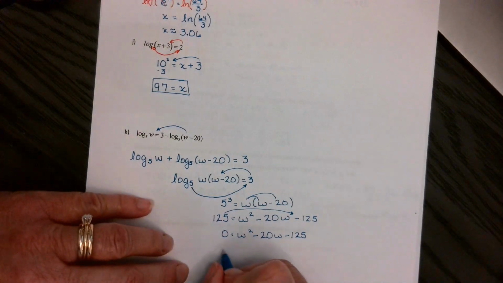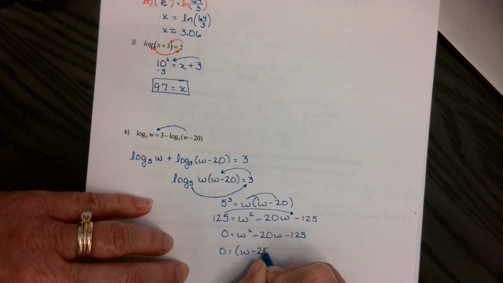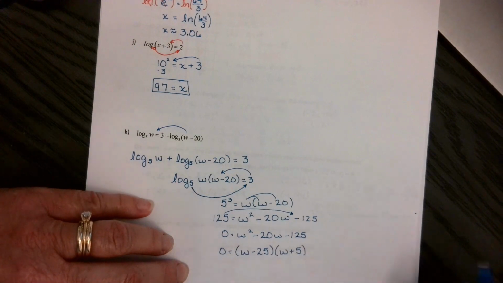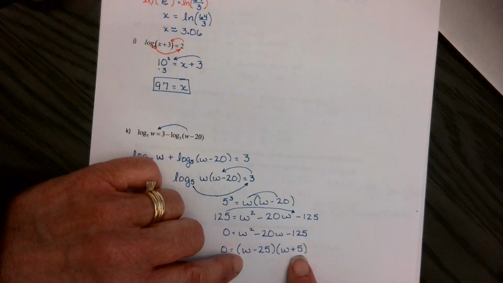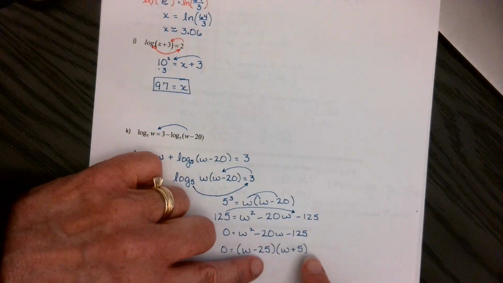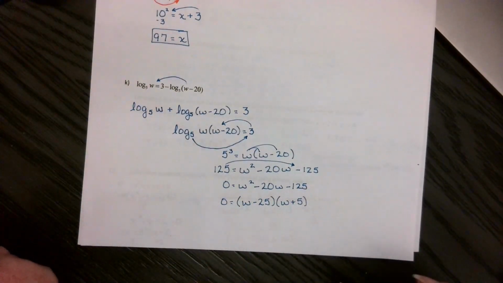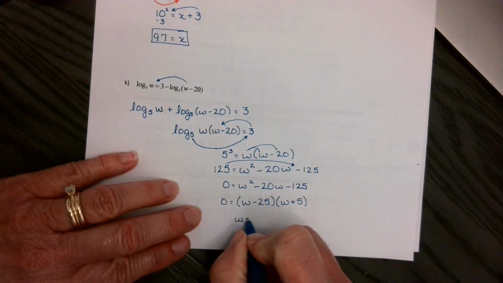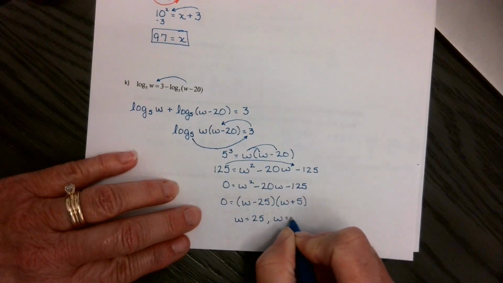Okay, this will factor as w minus 25 and w plus 5. I'm just making sure because I don't have this answer next to me. W squared, 5w, negative 25w, that gives me that negative 20w, plus negative 25 times 5 gives us negative 125. Okay, so right here, my w equals 25. In this case, w equals negative 5.